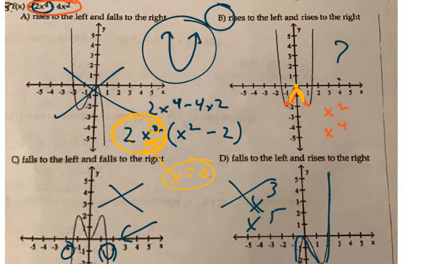Okay? And then, what about x squared minus 2? Well, follow the red here, guys. If x squared minus 2 equals 0, isn't x squared going to equal 2? And after I square root both sides, isn't x going to be positive or negative square root of 2?